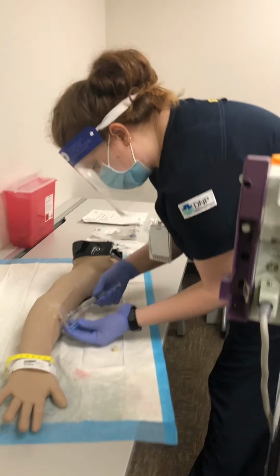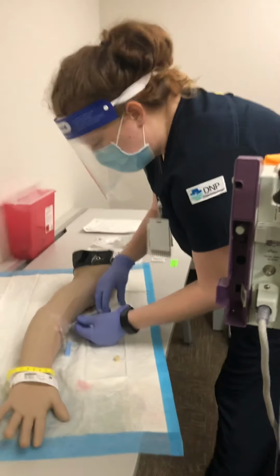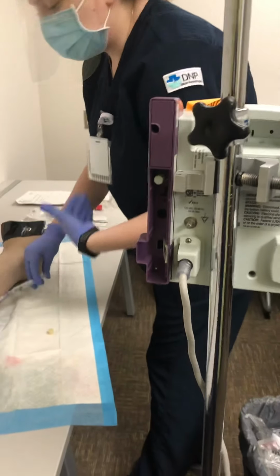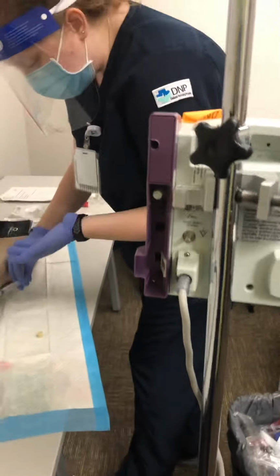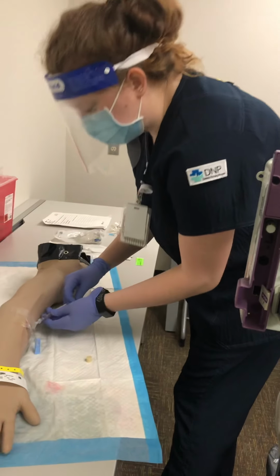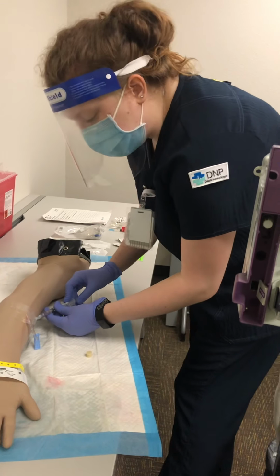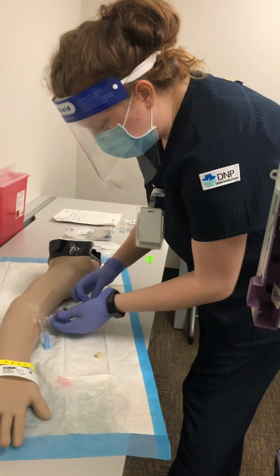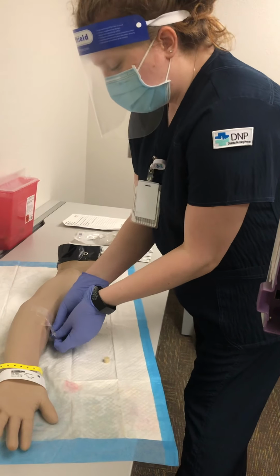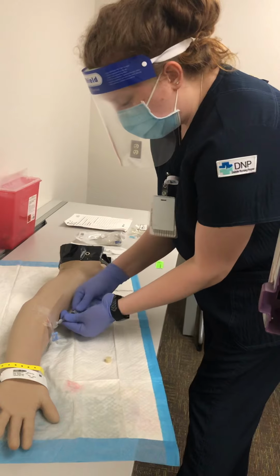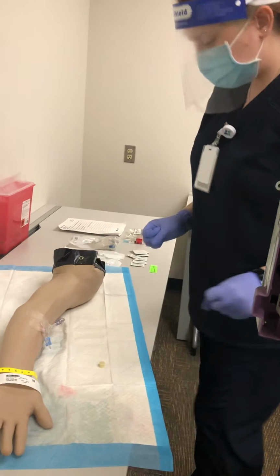There we go. I'm doing the lock. And I'm watching for any swelling, infiltration. Shirley, tell me if you have any pain when I do this. Okay, she says no. And before that, I would have aspirated for blood and then done my flush. So we're putting another lock on, taking off our empty syringe.